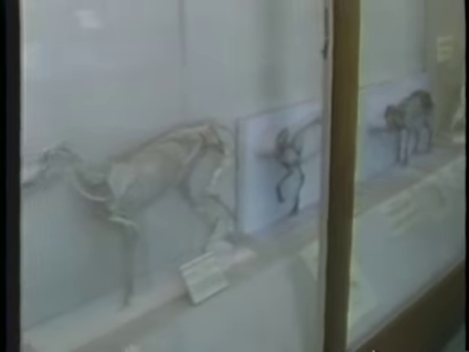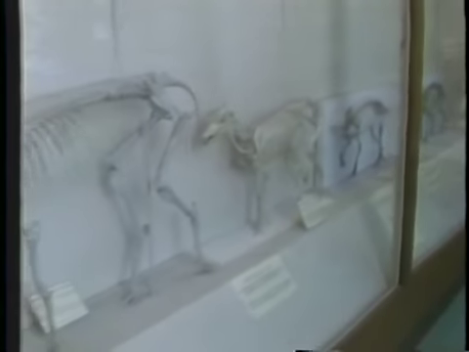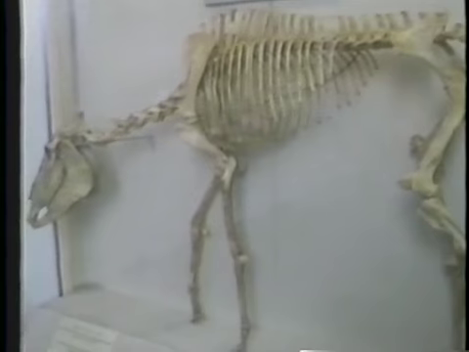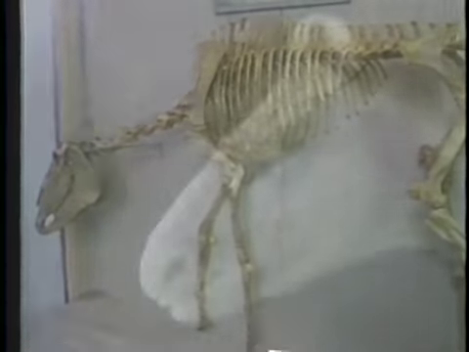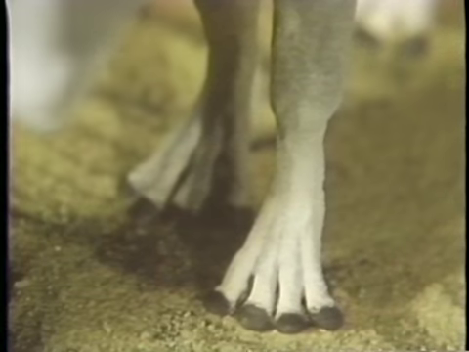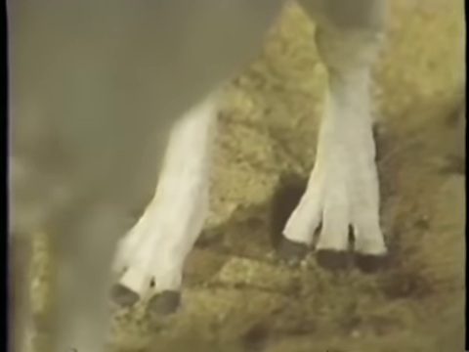These skeletons have been reconstructed from fossil bones. They show a series of horse-like mammals. And here are some models of what these animals might have looked like. This is a small leaf-eating mammal which lived 50 million years ago in North America. It had 4 toes on its front feet and 3 on the back.